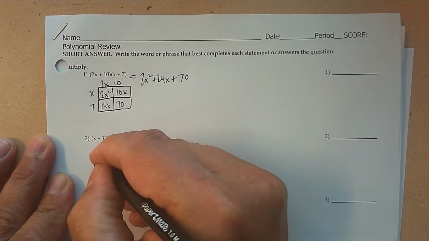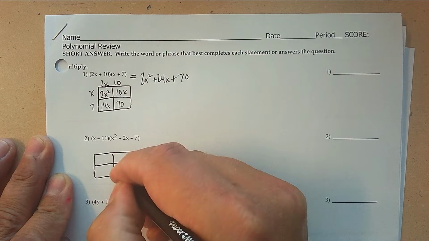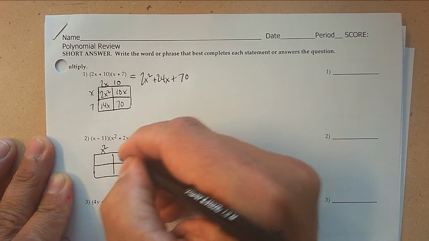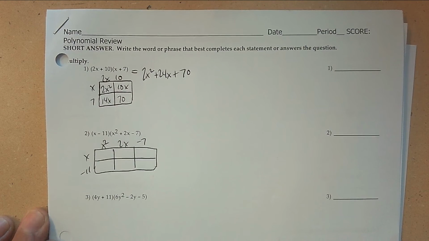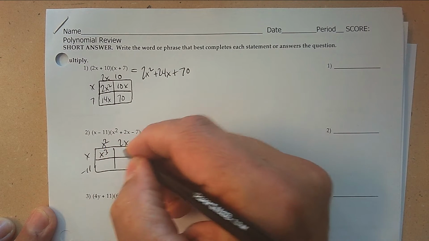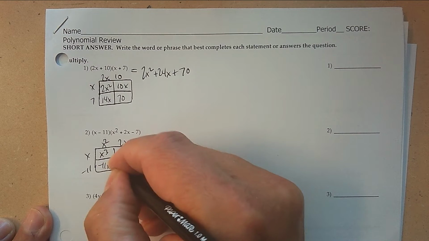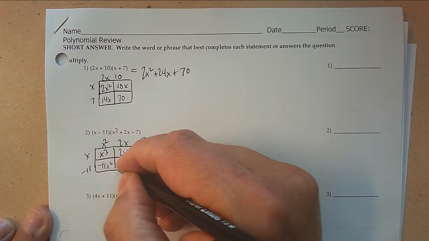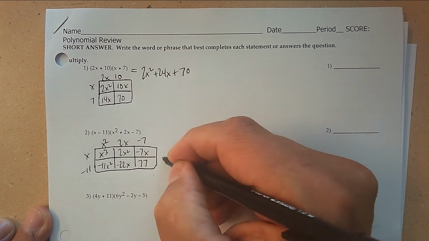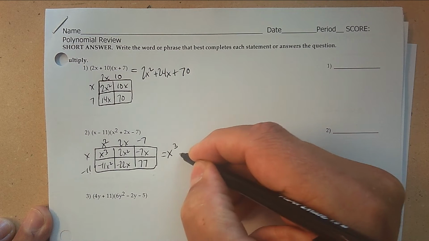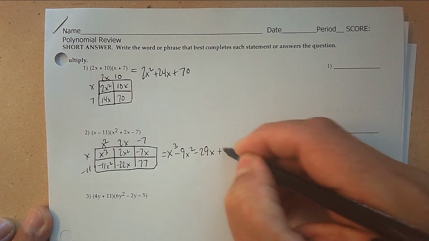Here I'm going to draw a rectangle. I'm going to make sure there are 3 columns for the trinomial, and the binomial will be on the side. Again, I'm going to multiply x times x squared, 2x times x, negative 7x, negative 11x squared. Negative 11 times 2 is negative 22x, and then negative times a negative is positive 77. Combine like terms and you get x cubed minus 9x squared minus 29x plus 77.